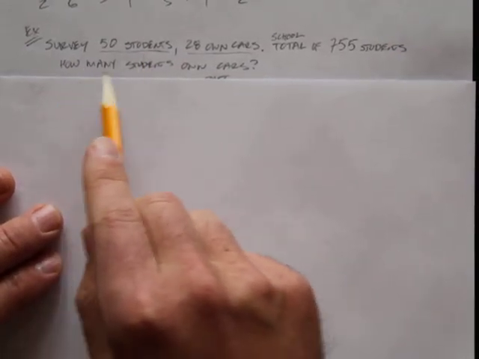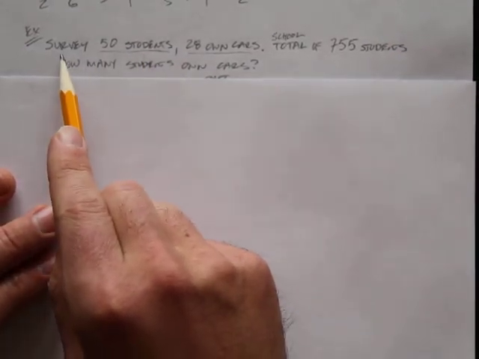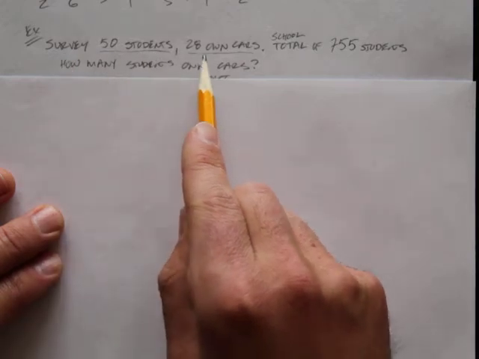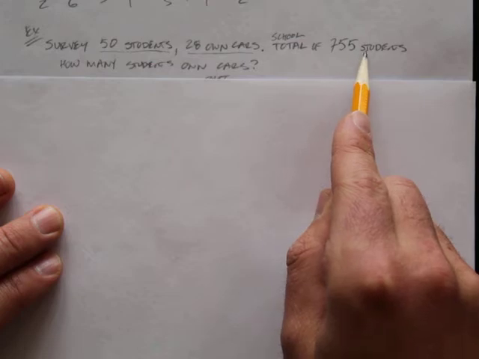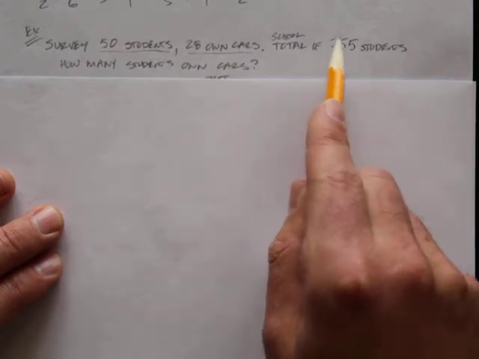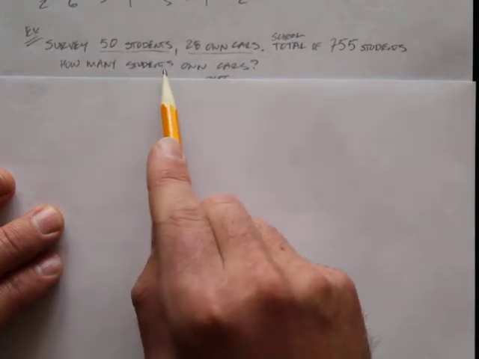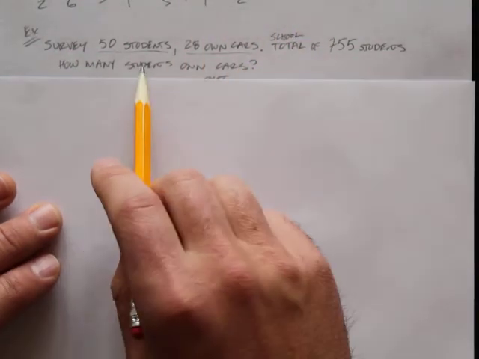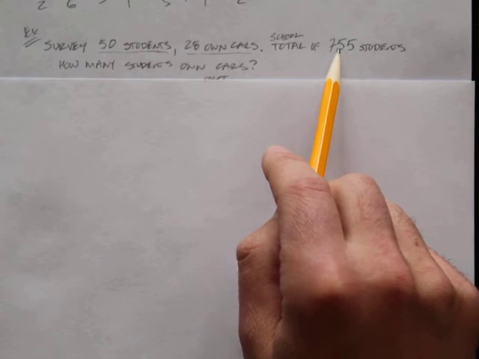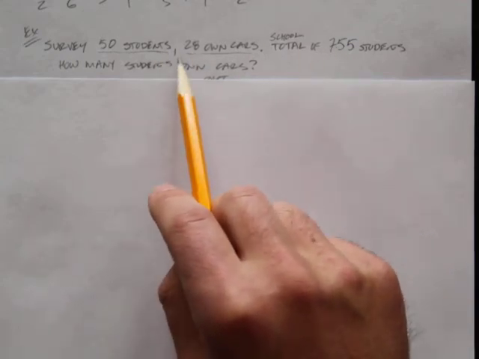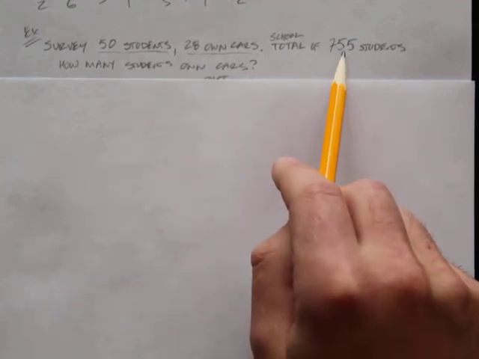I'm going to read it. You can pause if you want to write it down. Survey of 50 students, 28 own cars. The school total is 755 students. How many students own cars? So we're going to assume that we can expand this ratio out to 755.